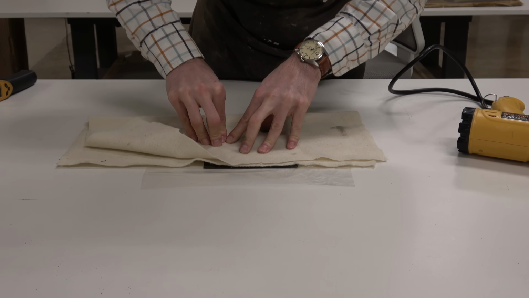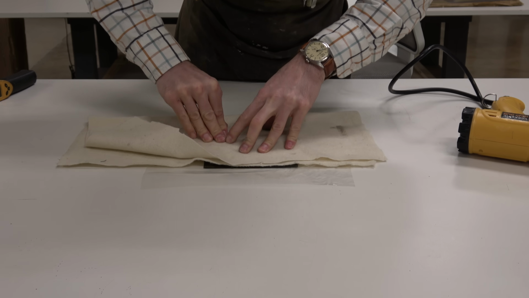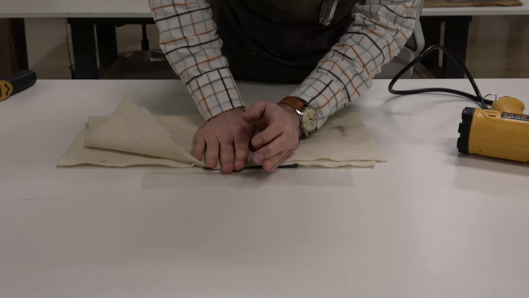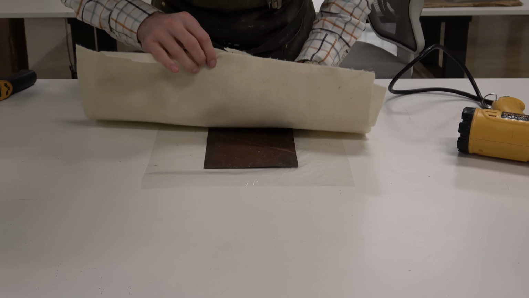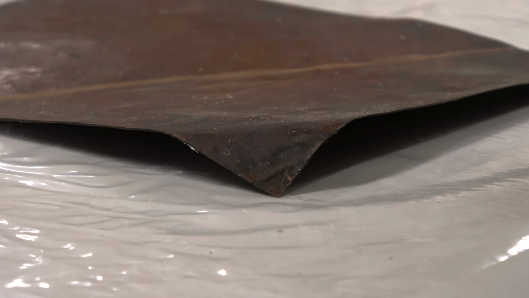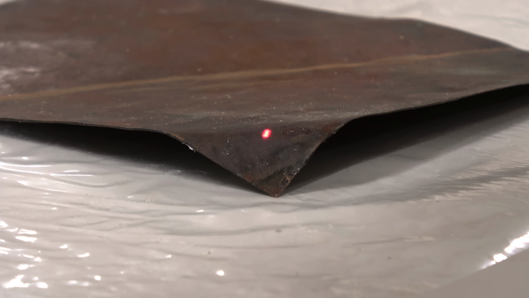Once the heat is applied, I'll put the felt on the copper to protect my hands and simply press it and hope that the copper responds. It's not a terribly scientific process, but you can see it worked, at least for that first crease.